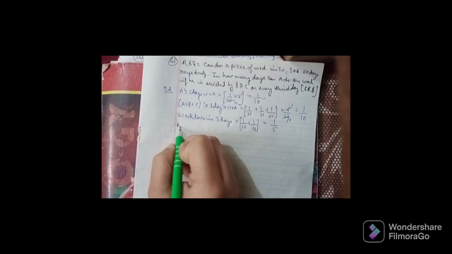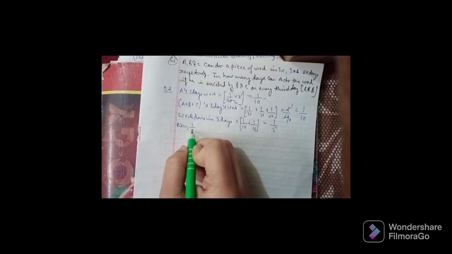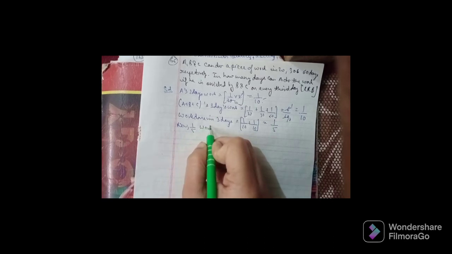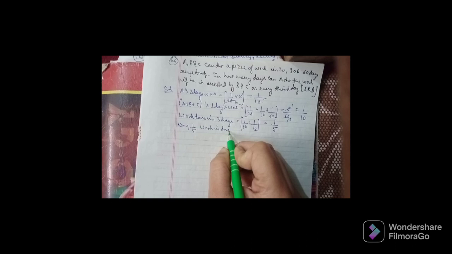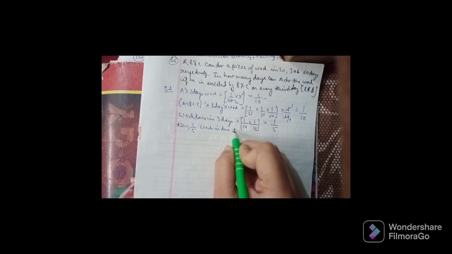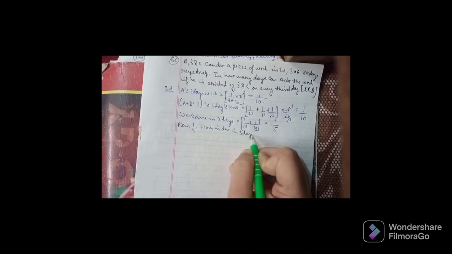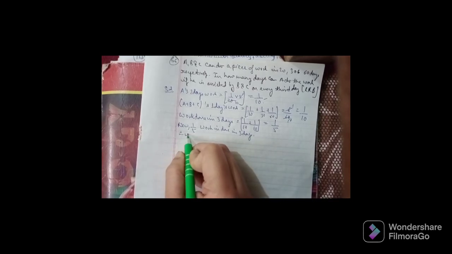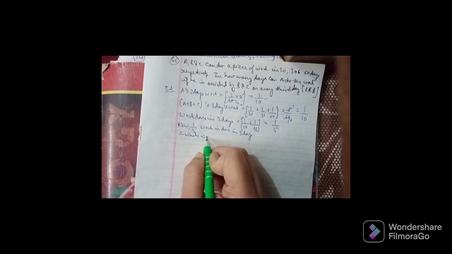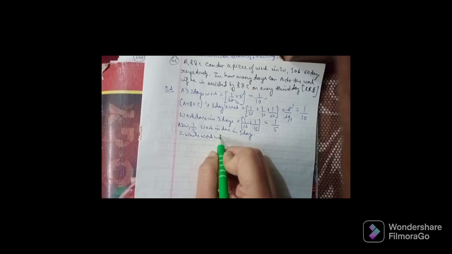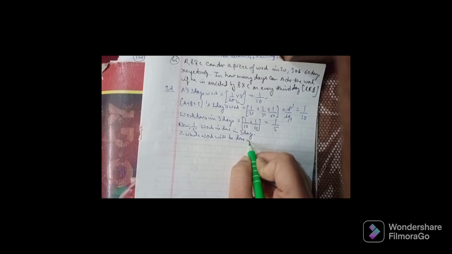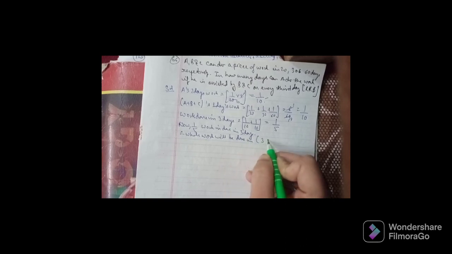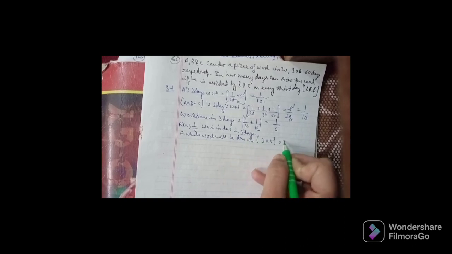Now 1 upon 5 of the work is done in 3 days. So the whole work will be done in 3 into 5, which is 15 days.